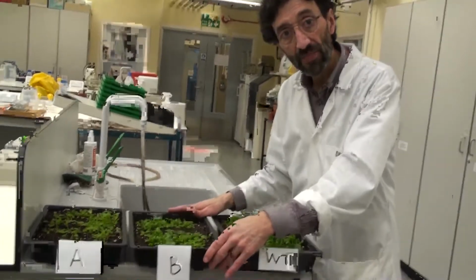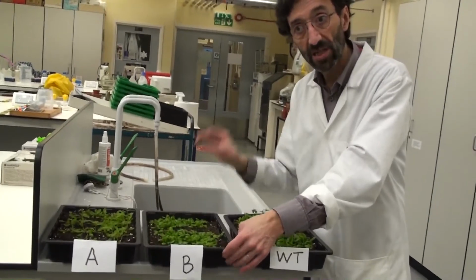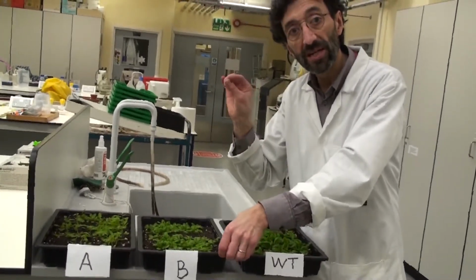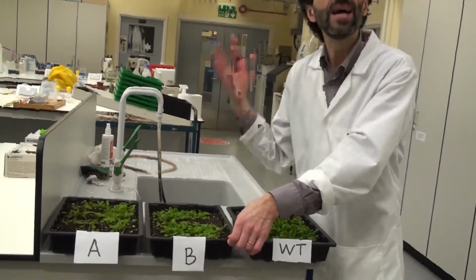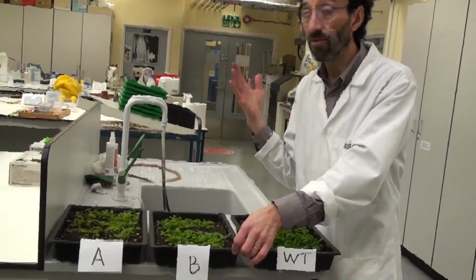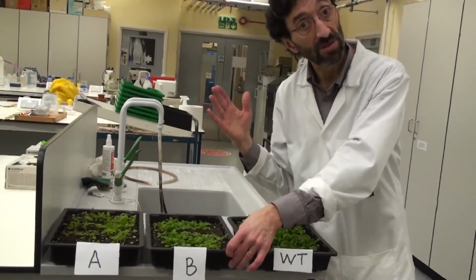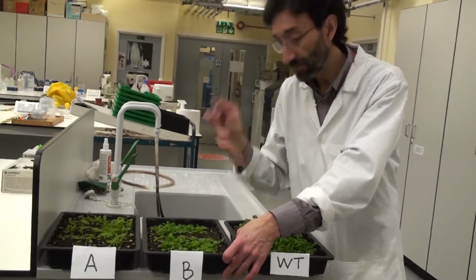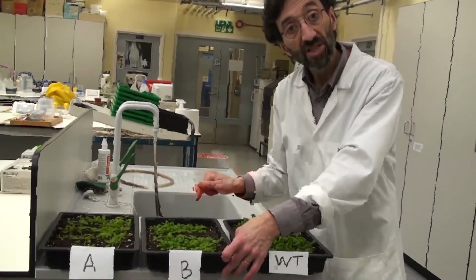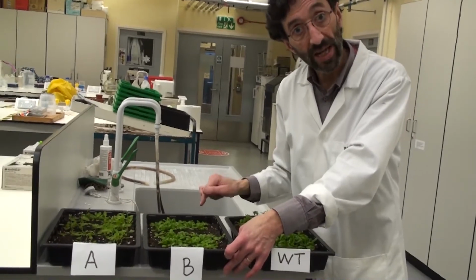In these plants, one gene has acquired a mutation that makes the protein that would be synthesized unusable. If I recall, there are early stop codons, so only a fragment of the protein is produced. So one gene has become mutated here.